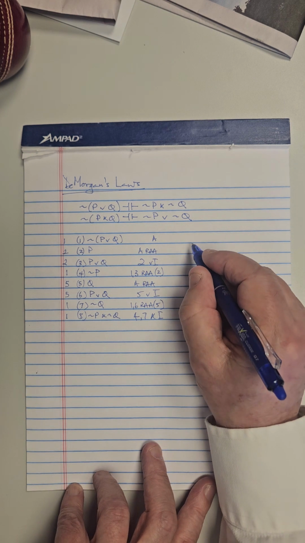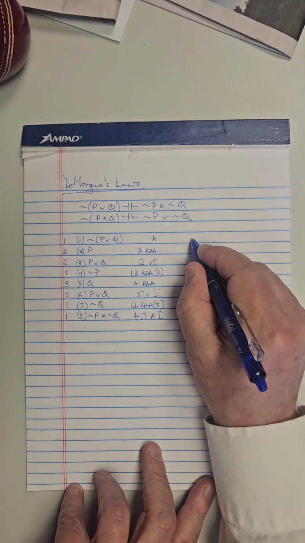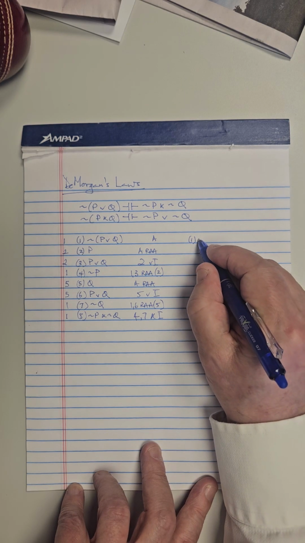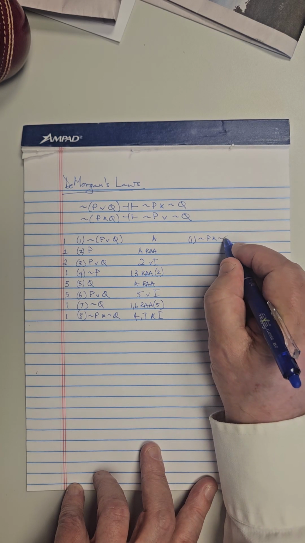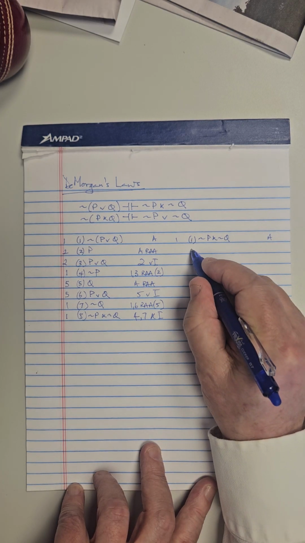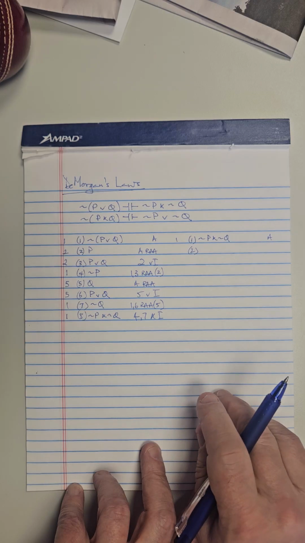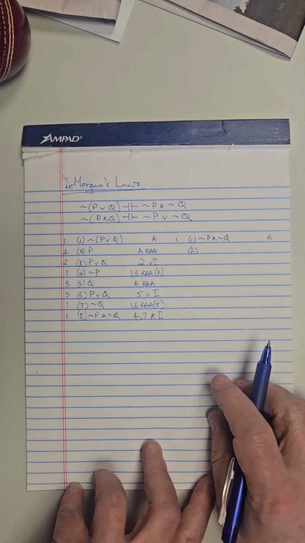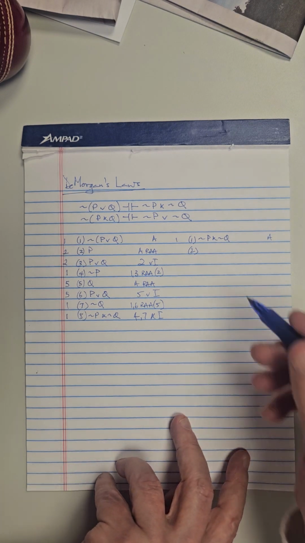What about the right to left proof? Well, here we're assuming both not P and not Q, and we want to prove neither P nor Q. Again, reductio.